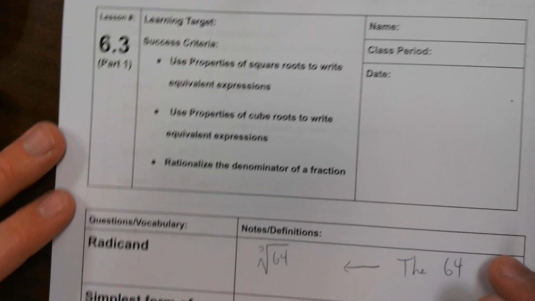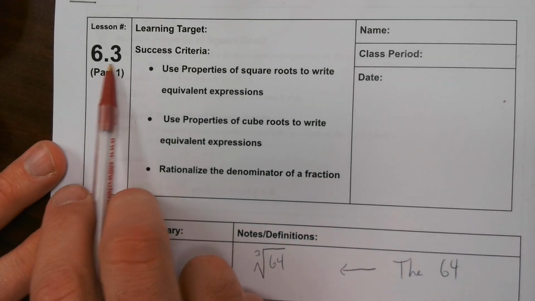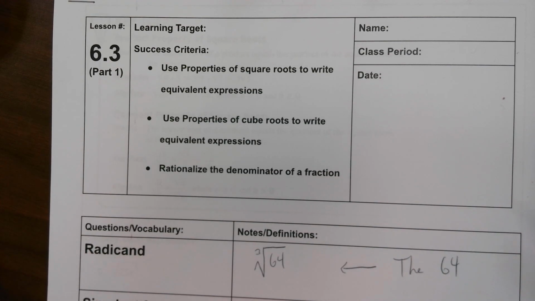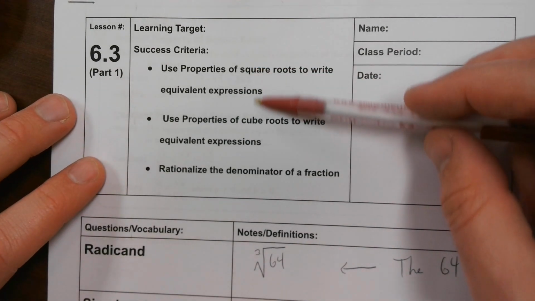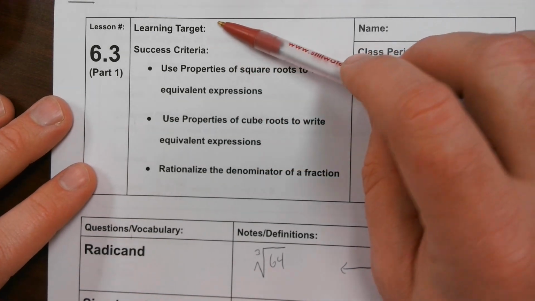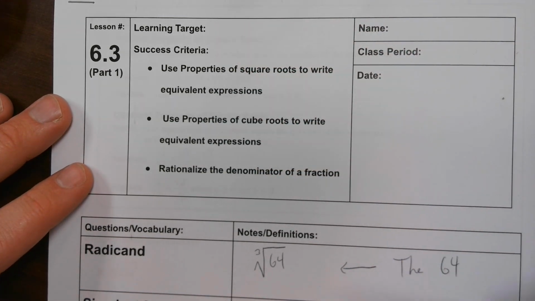Hello, this is 6.3 notes, the first part of it. So 6.3 is broken up into two lessons. This is part one. I did fill out the success criteria for you, but you do need to make sure you fill out the learning target and your name and stuff before you get started.